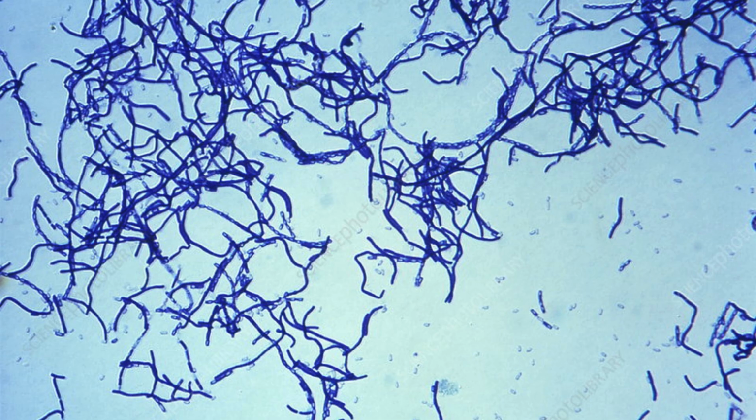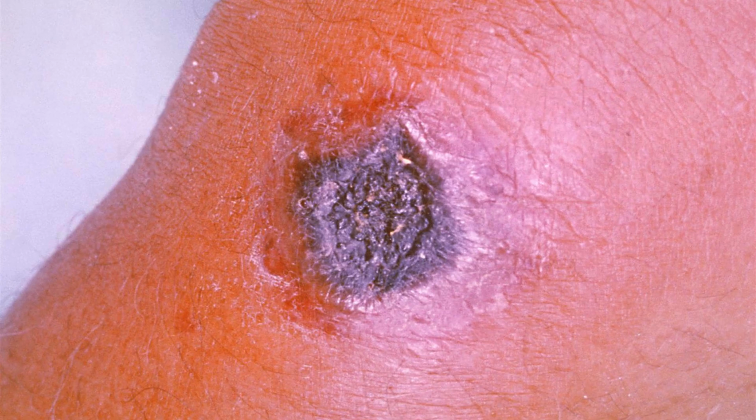This bacterium is often used in bioterrorism. Terrorists release the spores of the bacteria in crowded and public spaces or sometimes send letters which contain the spores.